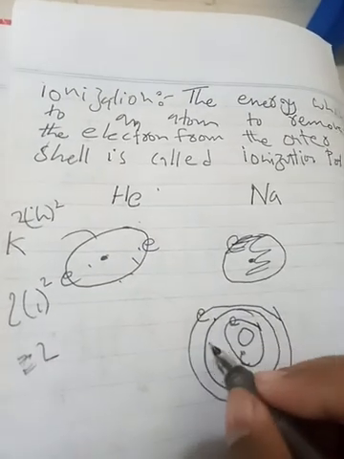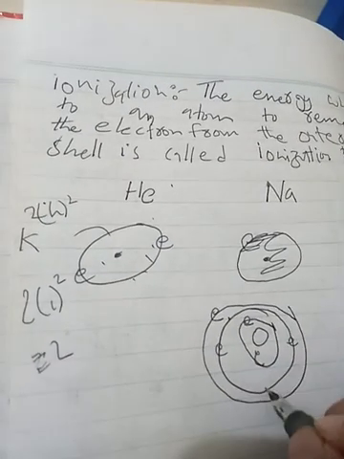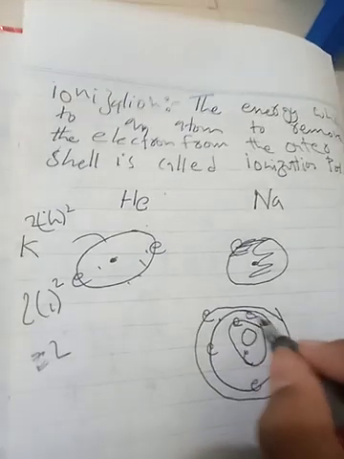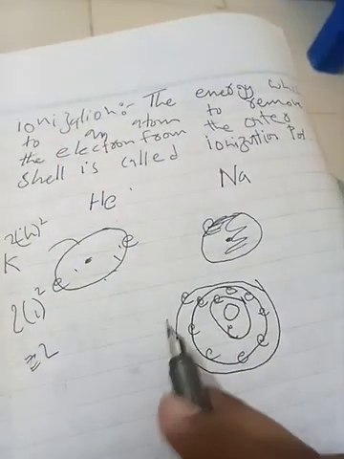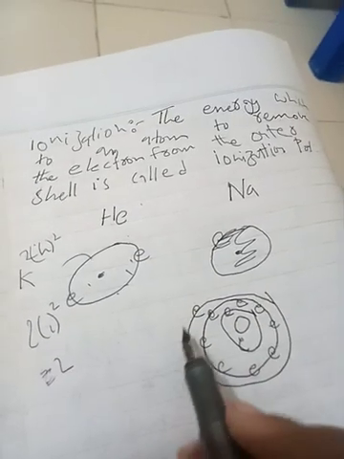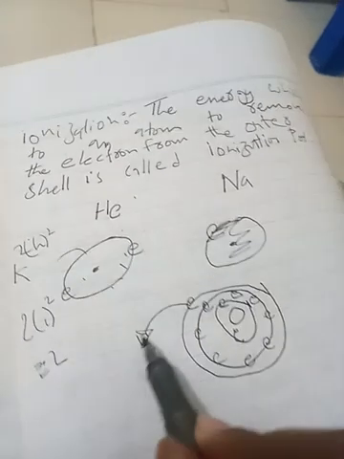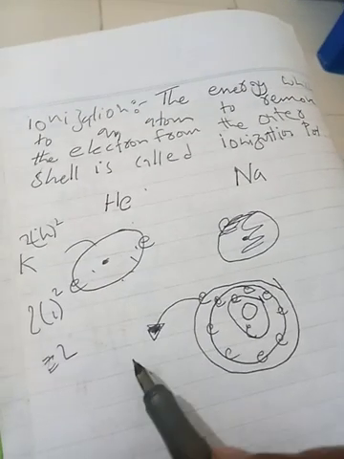It has 1 electron, then 8 electrons, and 2 electrons. So if we want to remove the electron from sodium, it will be very easy compared to helium.